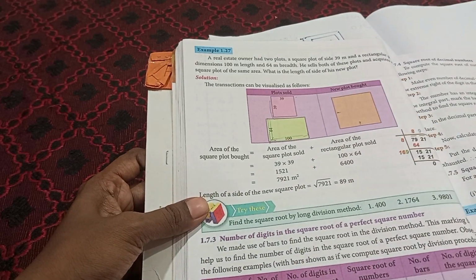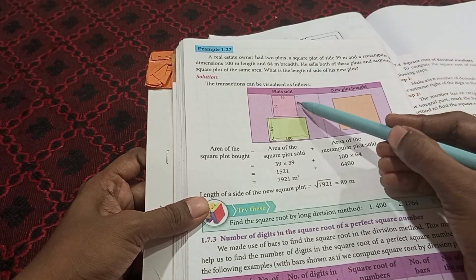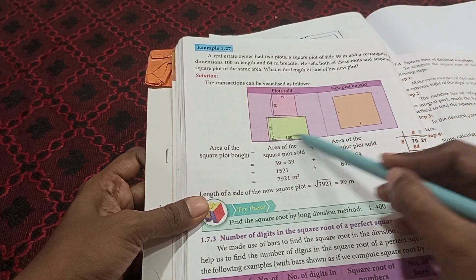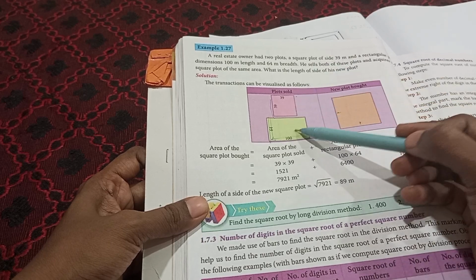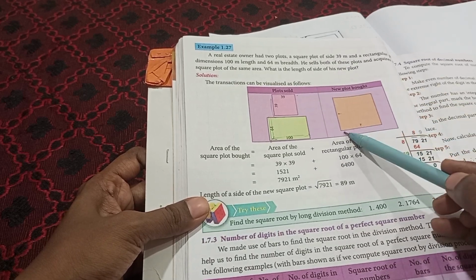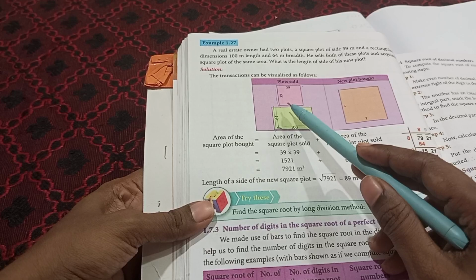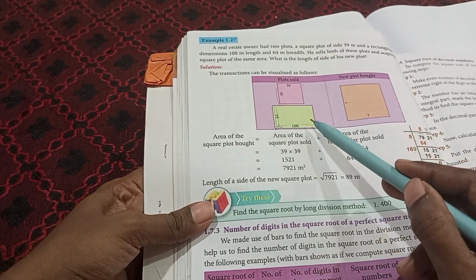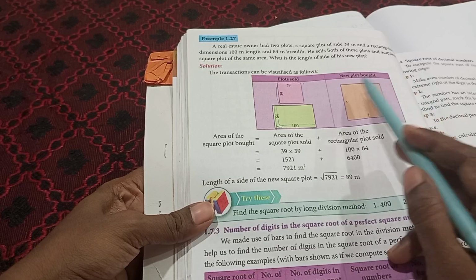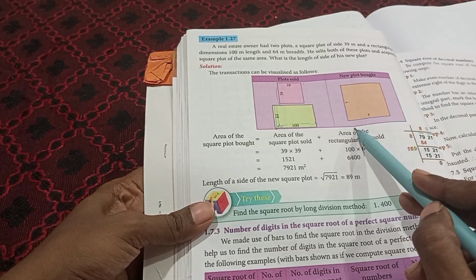So they have two plots here. One plot is a square type, another plot is a rectangular type. You just have to add those areas to get the new plot. You have to take the area of the square plus the area of the rectangular plot to make one new square plot. So let us do this.